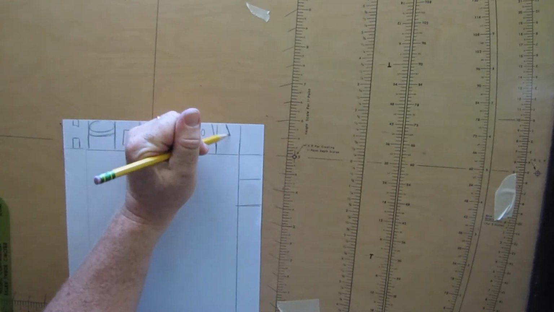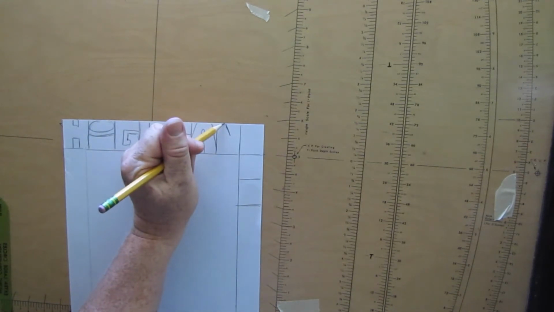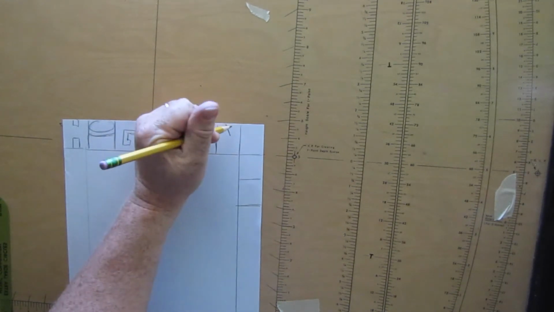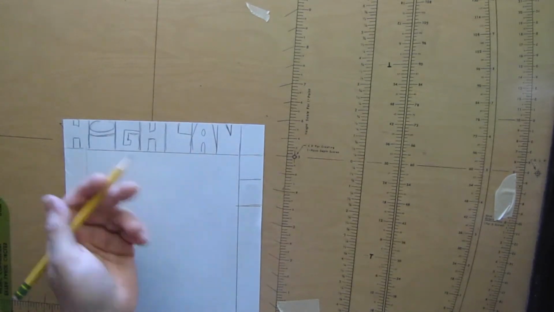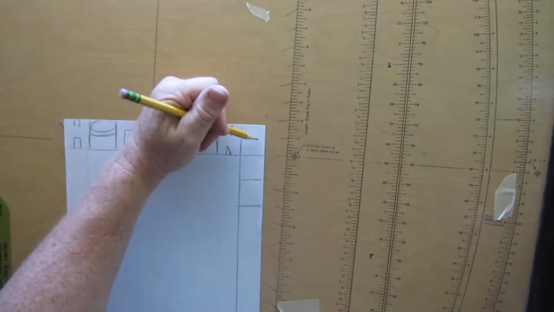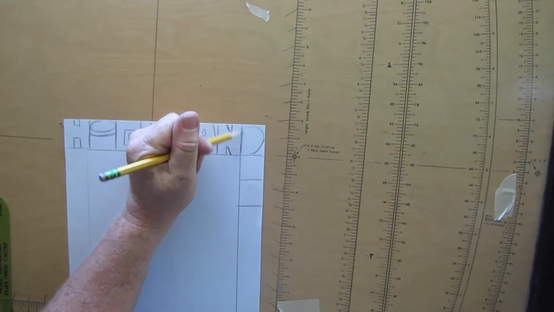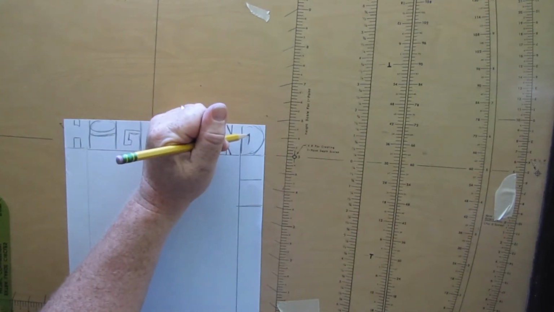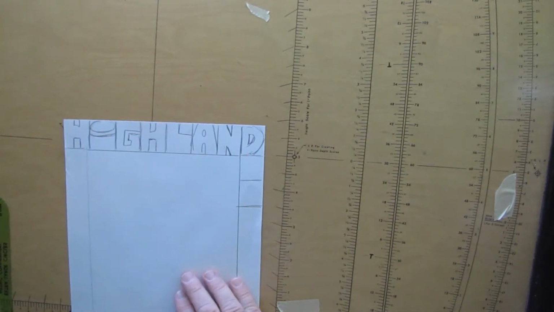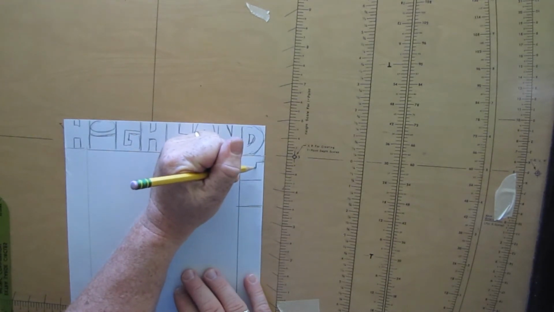an N. Now N's kind of fun because you start and you move over a little bit, you go down at an angle, and then you go straight up. And to do the other side, you do the exact opposite. You go straight up, and then you go down at an angle. And then I'm going to put a D here. My D is going to touch all the sides of that block. Boom, boom. And then I'm going to make an E.